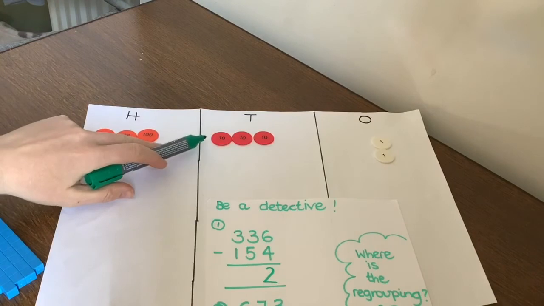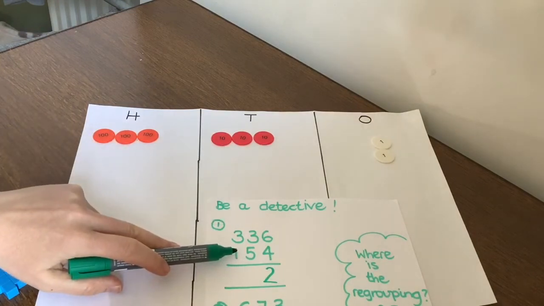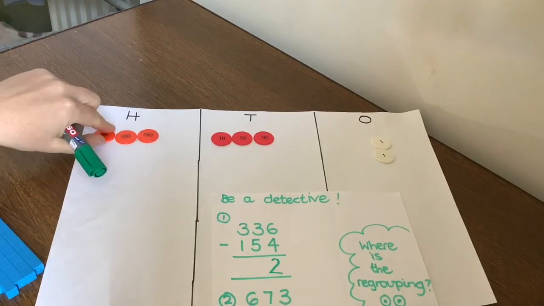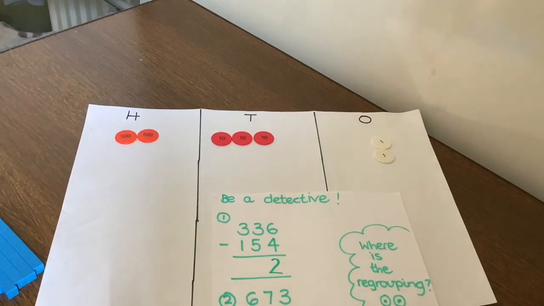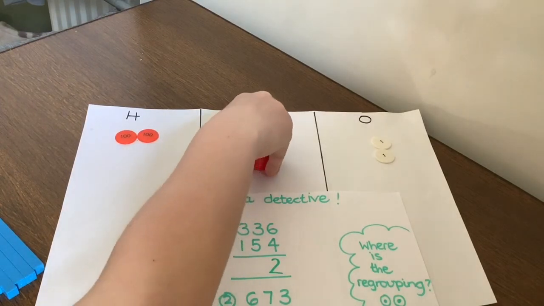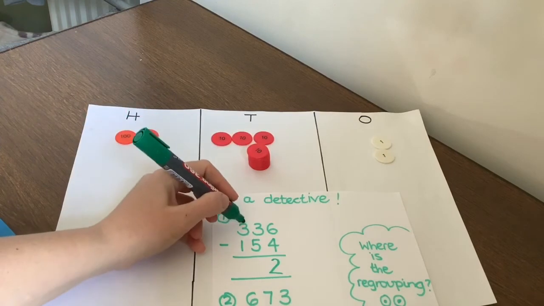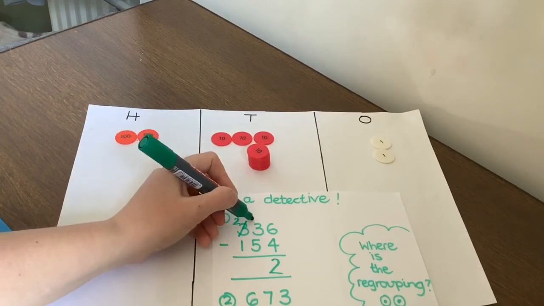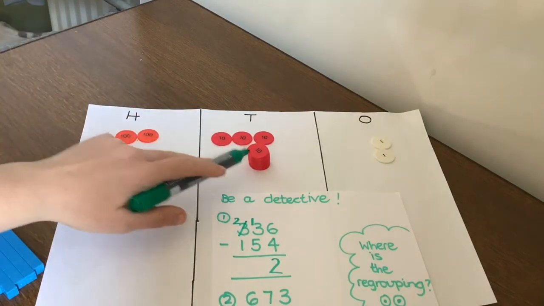Okay, we now have 3 tens, but we need to subtract 5 of those tens. Now we know we're going to have to regroup in the tens. We've already worked that one out. So let's regroup one of the hundreds into 10 tens. So we'll pop those into there. We'll show that we've done our regrouping. So we have 2 hundreds, and then we have the 10 tens in the tens column.